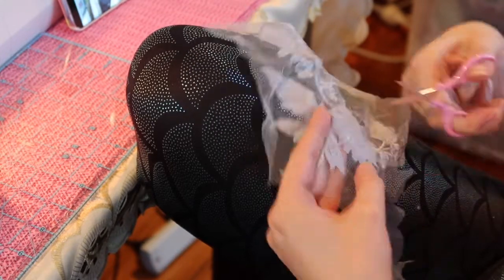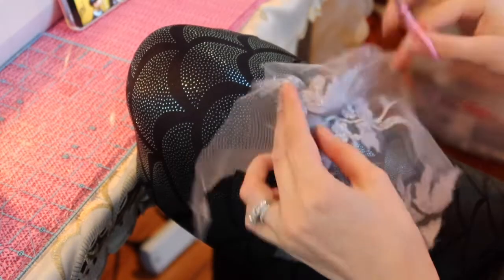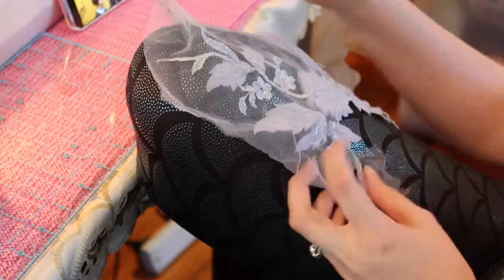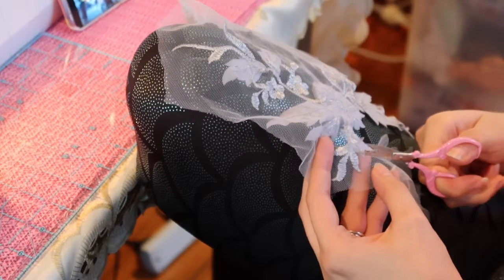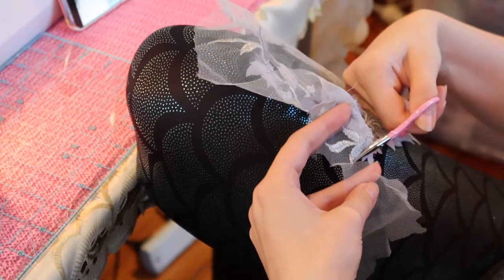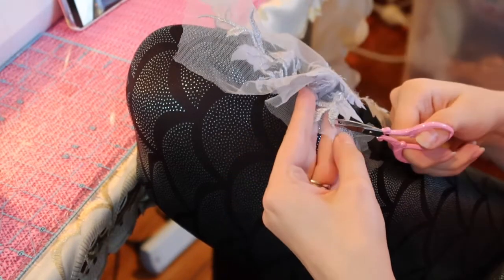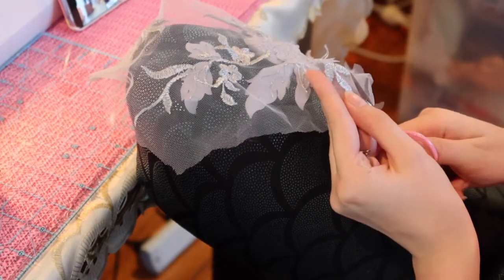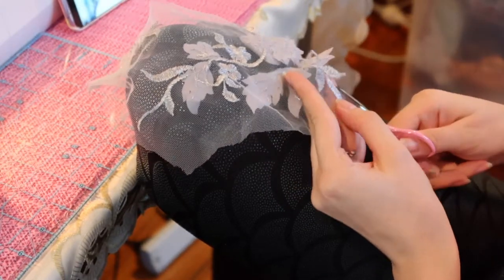I don't know. Please let me know if you think I should unpick the 3D appliques or just leave them, because I think it's not the look I was going for, and I think I just wanted to use the super expensive fabric that I bought for no reason now. And finally, the last thing I did was throw some hook and eyes along the little butt opening.